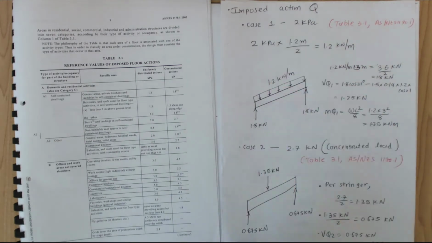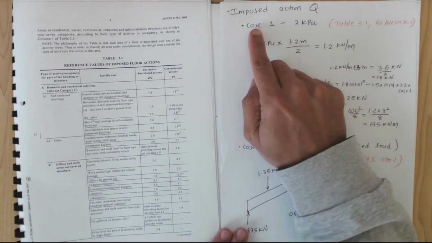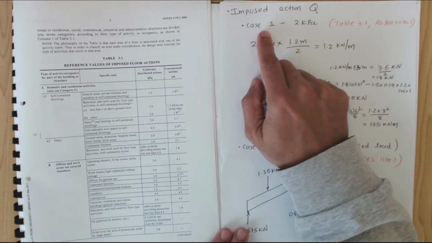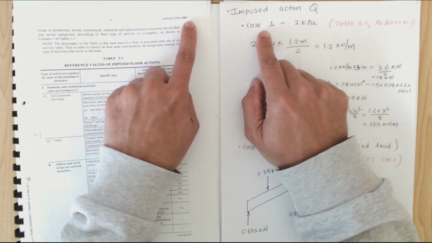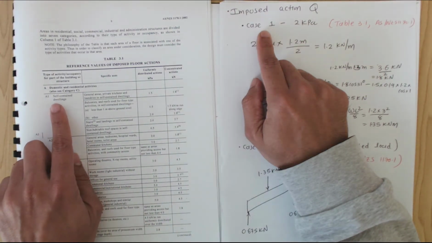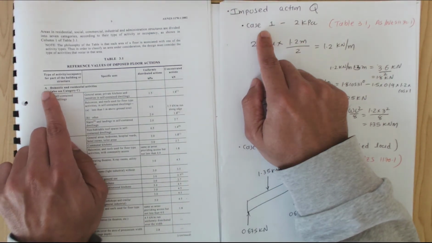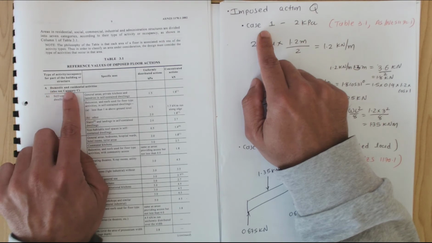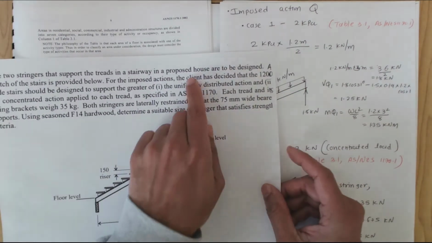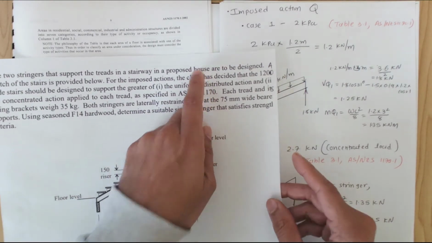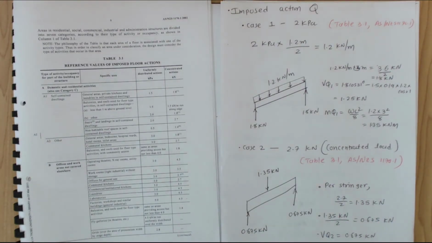Now what about the live load? The example does not say anything about the live load, but we will consider various scenarios. The first case, for the imposed actions, is taken from AS/NZS 1170.1. If you come back to these tables, classification A gives the domestic activities, and this question is about a house, so that is a domestic activity.